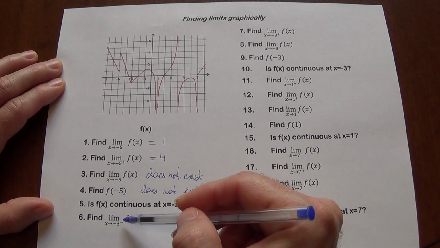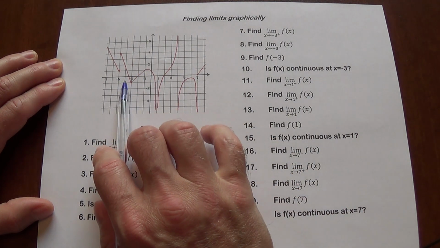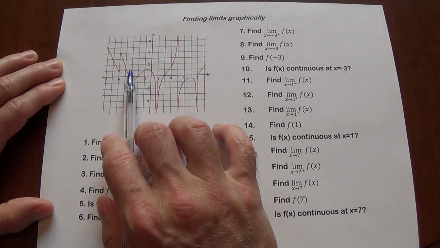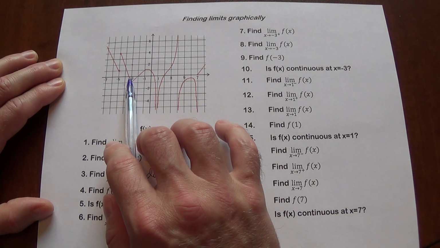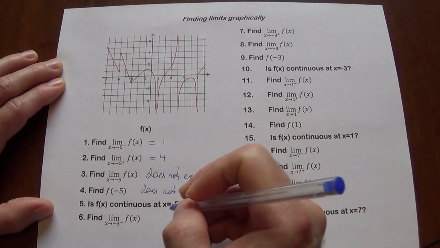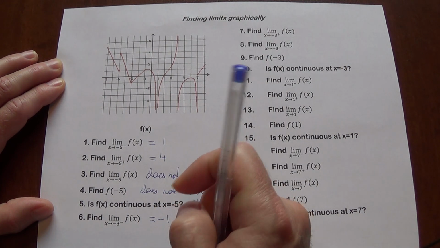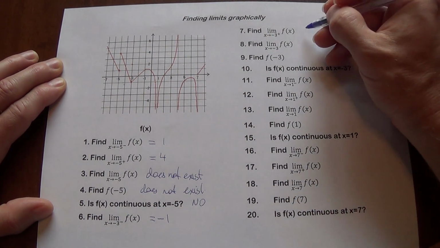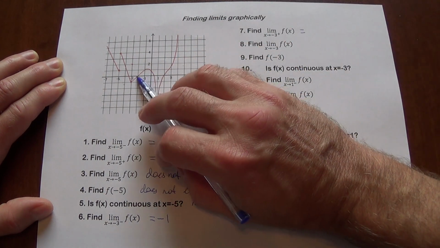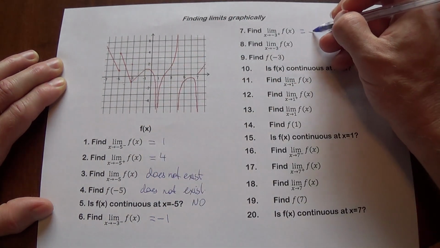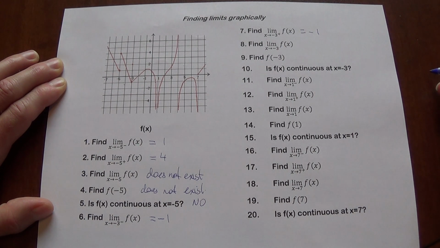Now -3. Let's see. I want to remind you there is a hole here, and there is another point there. As we approach -3 from the left, the function approaches -1. Moving over here, we approach -3 from the right, and we still approach -1 with f of x.